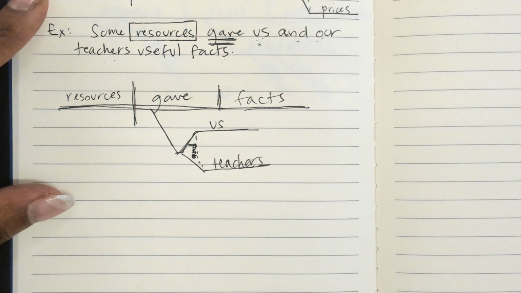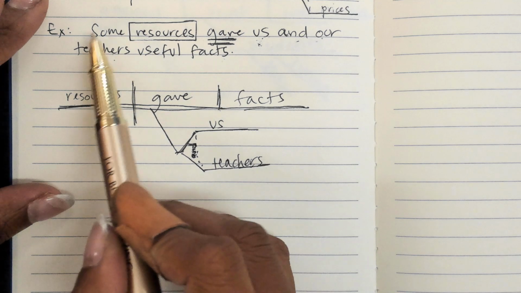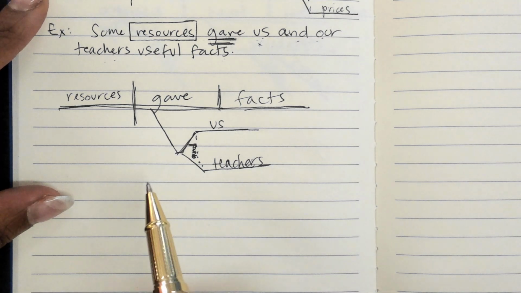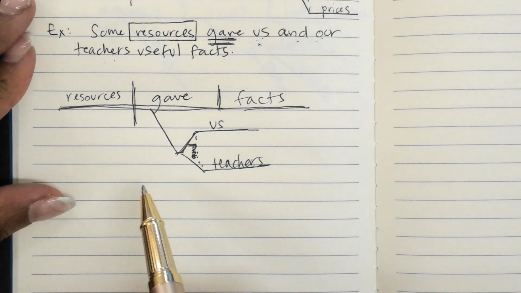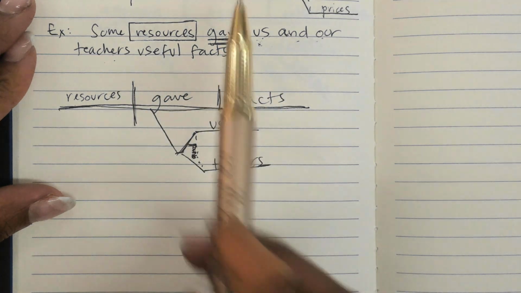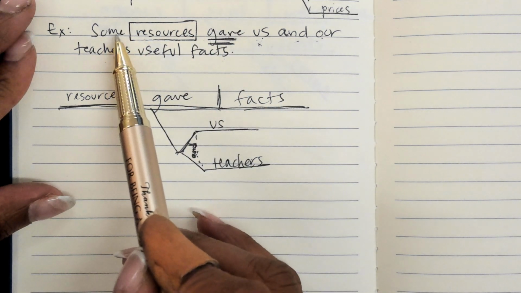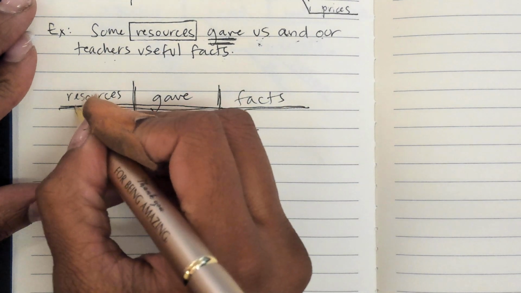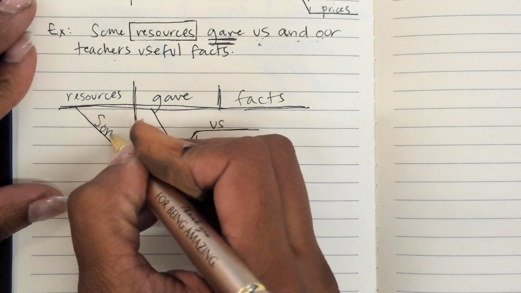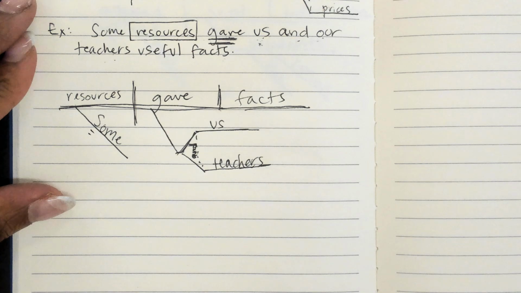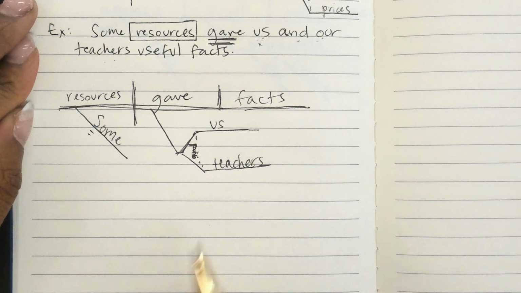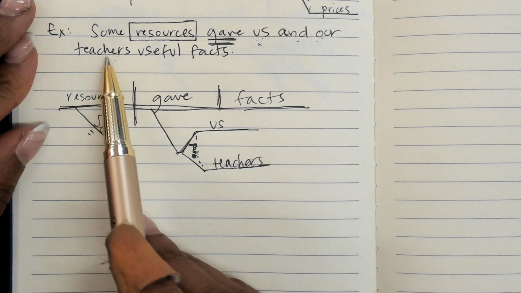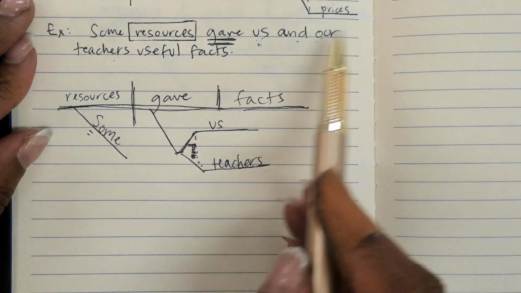Now let's look at these extra words that we have. We have some, we have our, and we have useful. These are being used to tell us more about the words that we see here. So let's start with some. Some describes what word? Resources. What resources? Some resources. So let's go ahead and draw that underneath our resources. Okay, what about our? What does our help us understand? Good, our helps us understand the teachers. Whose teachers? Our teachers.